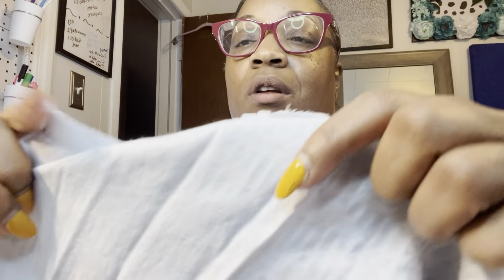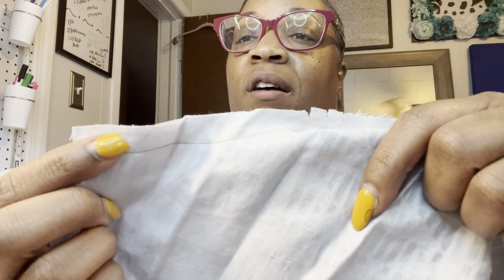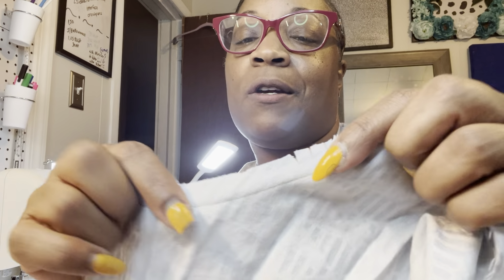All right, so that's how the seam is supposed to look. Don't mind my finger, y'all. I broke my fingernail 2 days ago and I have an appointment, so don't judge a girl with the little broken fingernail. But yeah, so I got this done.